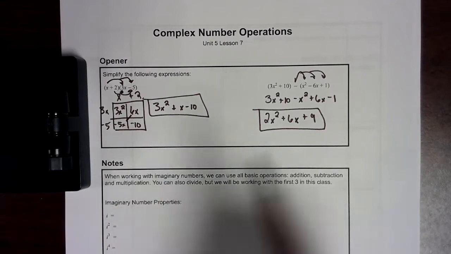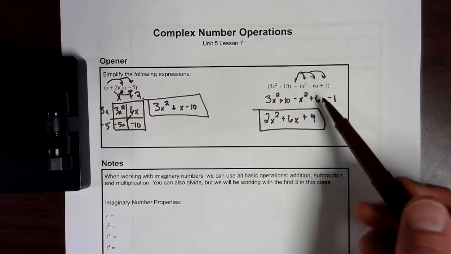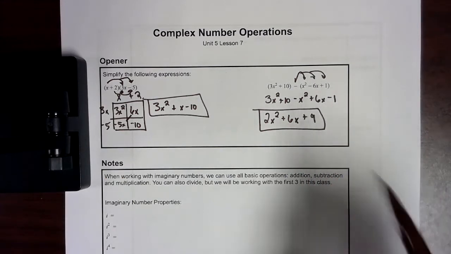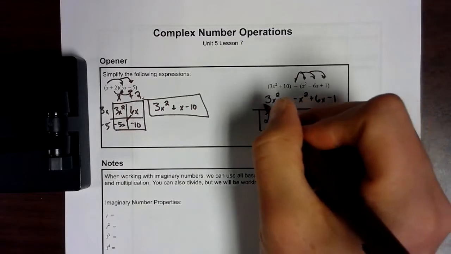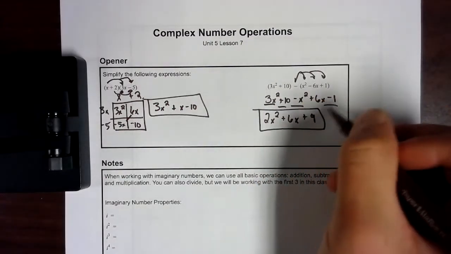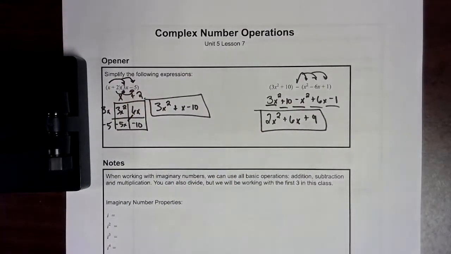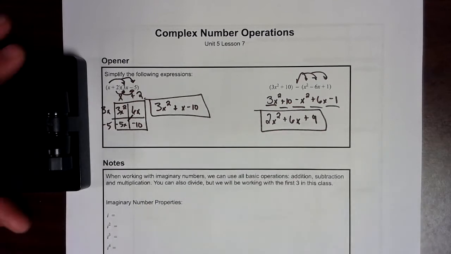Over here on the second one, really when you're subtracting all these terms, I just distribute this negative, and that tells me all the signs change, and then I can just start combining like terms. So 3x squared minus one of those x squareds is 2x squared. 10 minus 1 is 9, and then we have that 6x all by itself. So final answer there is 2x squared plus 6x plus 9. So like I said, we're going to use that here in just a second.